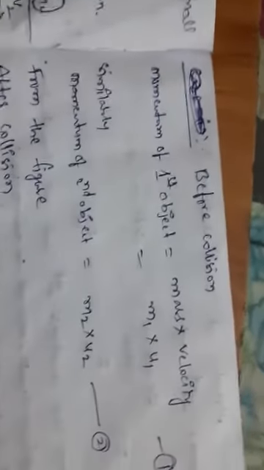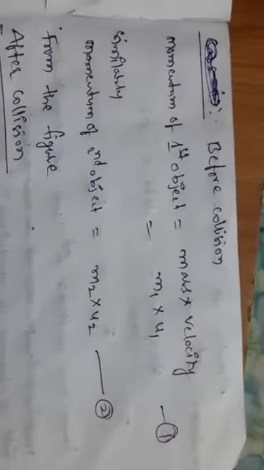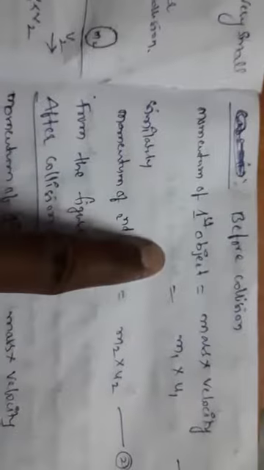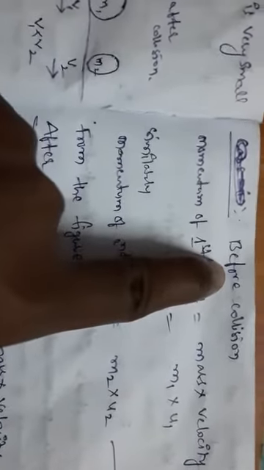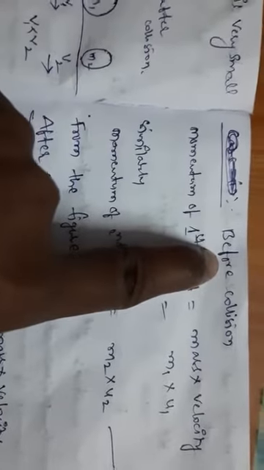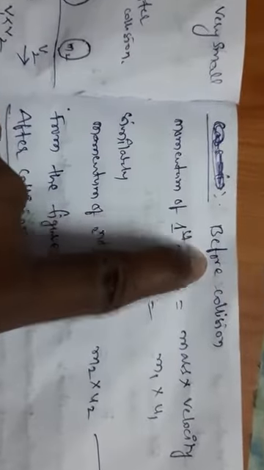According to the definition of momentum, from the diagram, we can write like that. So all of you see the screen carefully. Before collision, what will happen? Before collision we are calculating the momentum of each and every object. In which case are we calculating momentum? Before collision.